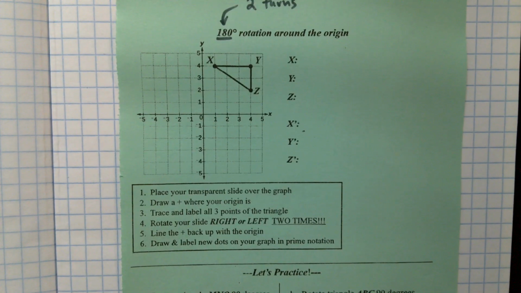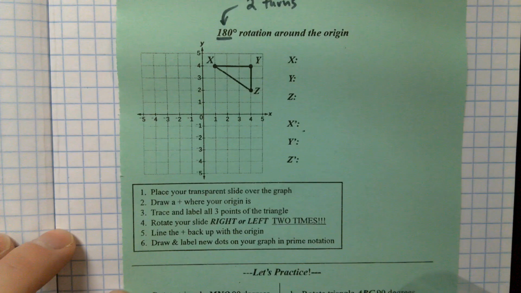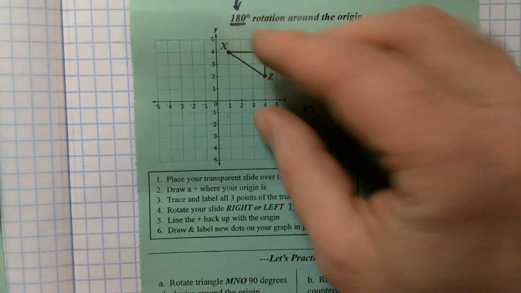You guys ever heard the phrase 2 lefts don't make a right? Is that right? That sounds... It's wrong. Make it right. 2 wrongs don't make a right. Okay, never mind. Don't listen to me.